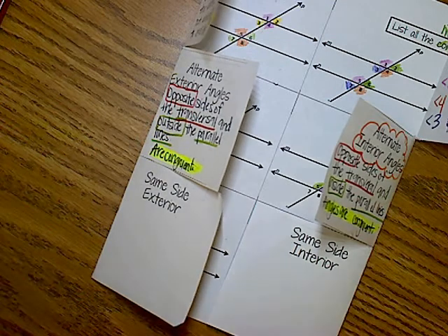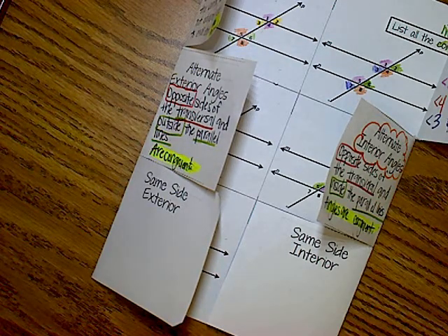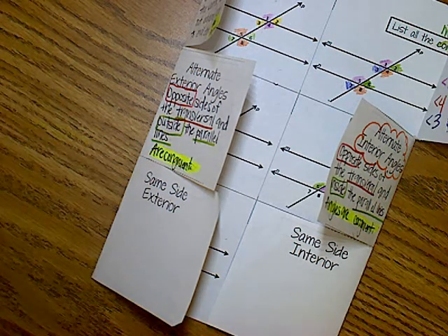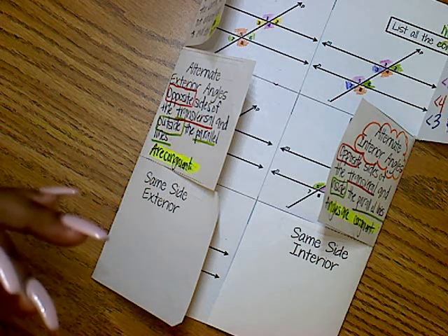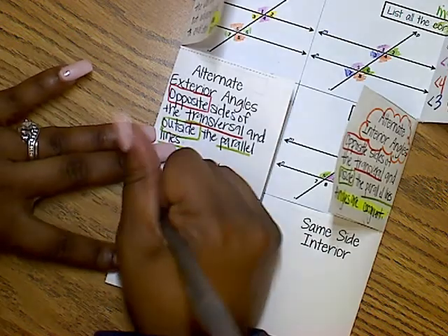So now, last 2, we have same side interior and same side exterior. So same side exterior is going to be, so the same side of the transversal.